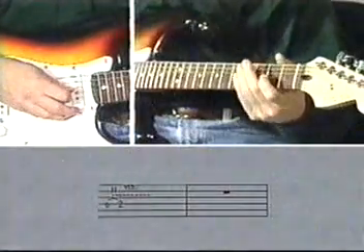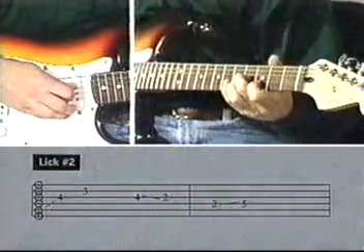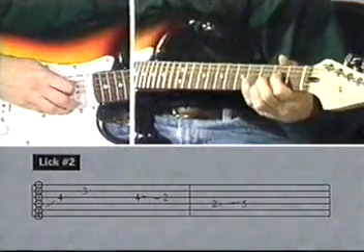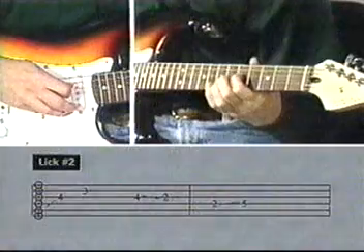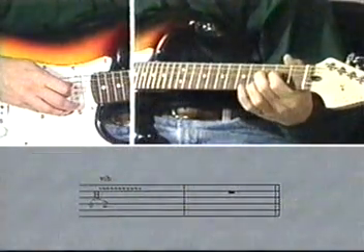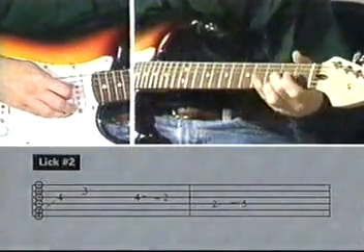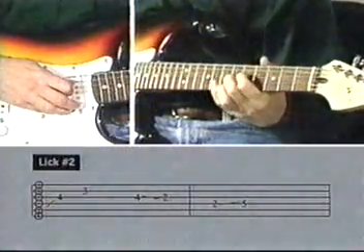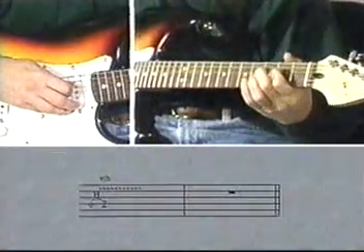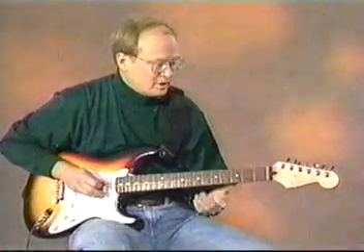Now we go to lick 2. Lick 2 starts with a slide. Another slide, then you do another slide, and then a hammer on. Let's do number 2 again. Here we go. That's all you need to know to play key of E solo number 1.